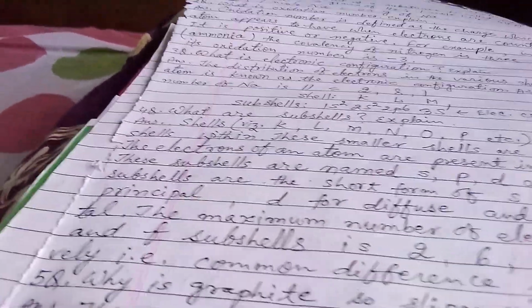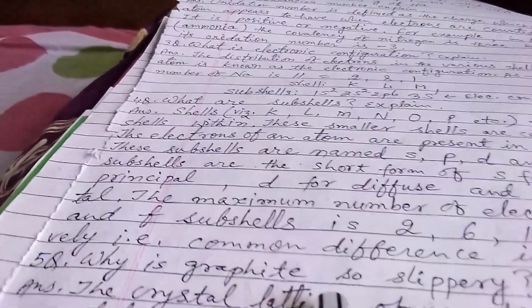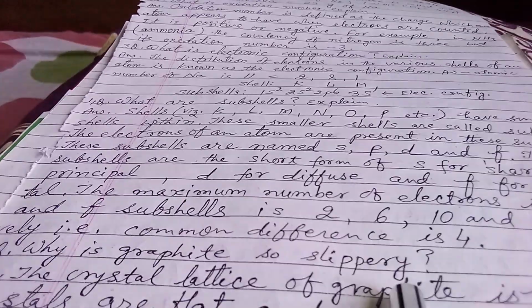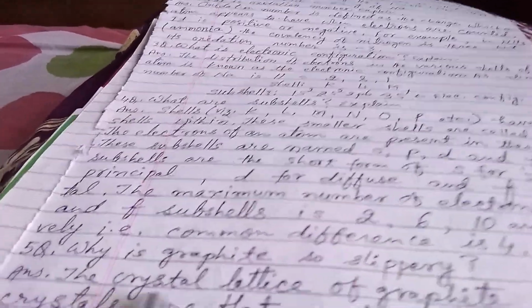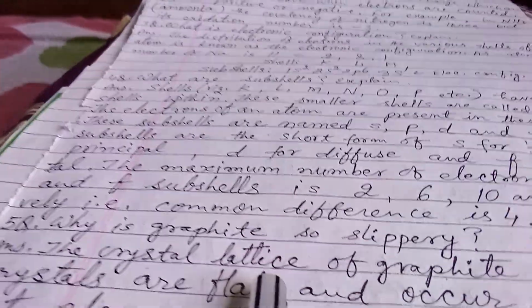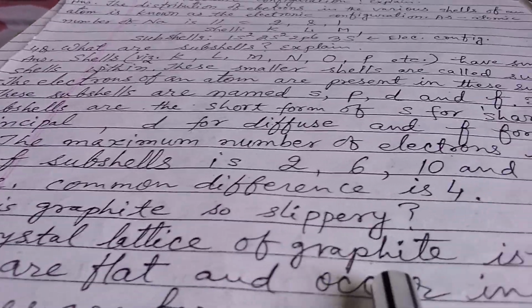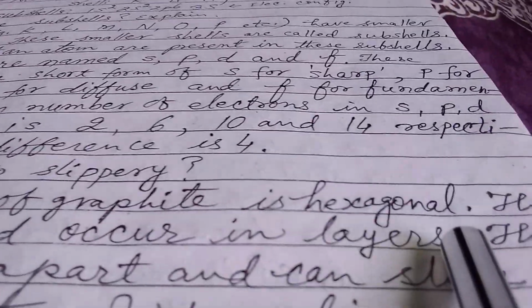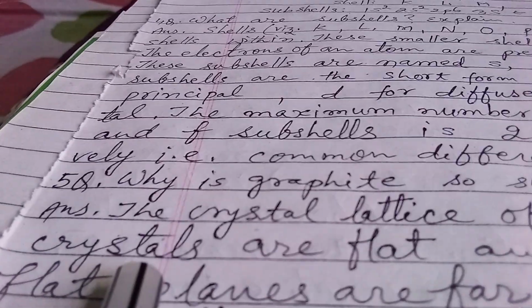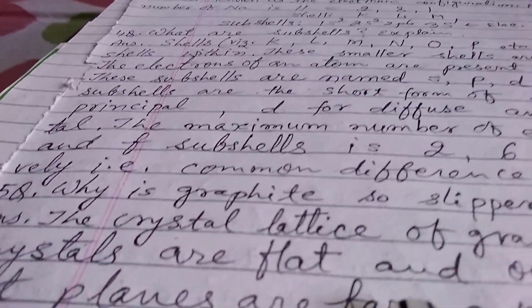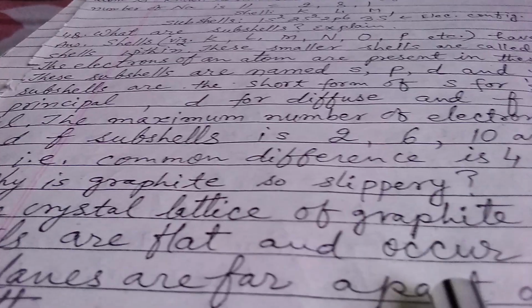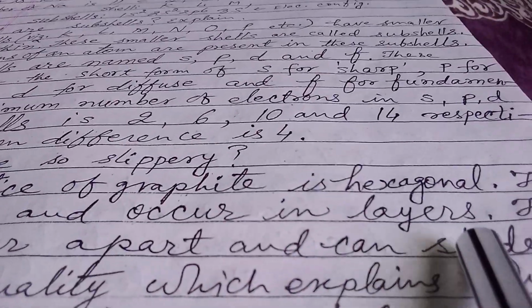Now, fifth question is, why is graphite so slippery? Answer is, the crystal lattice of graphite is hexagonal. The crystals are flat and occur in layers.